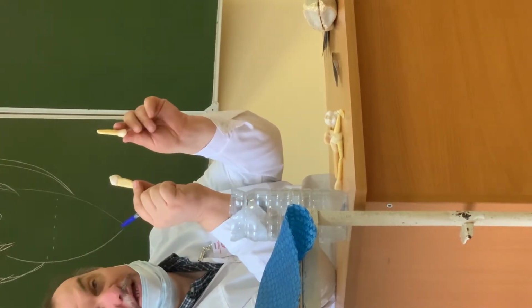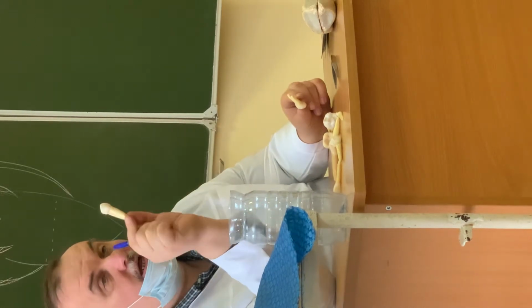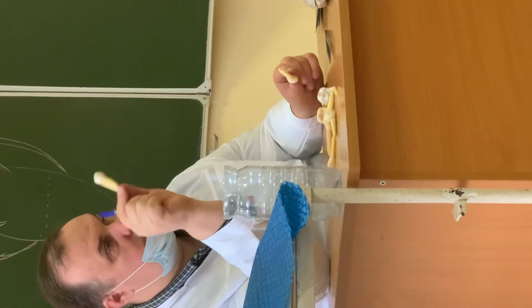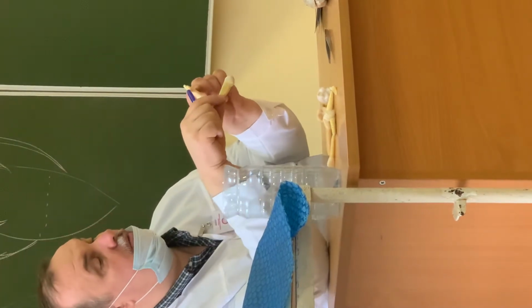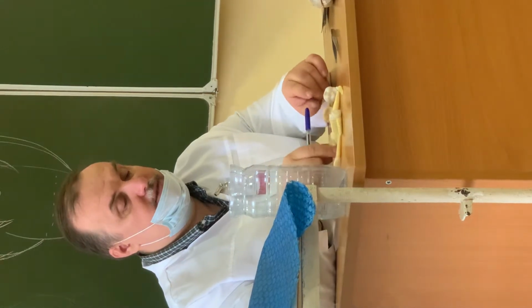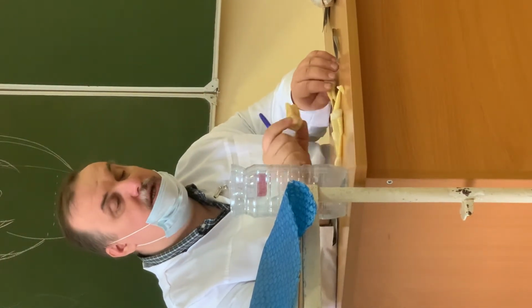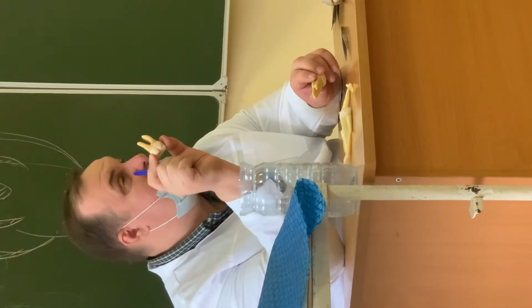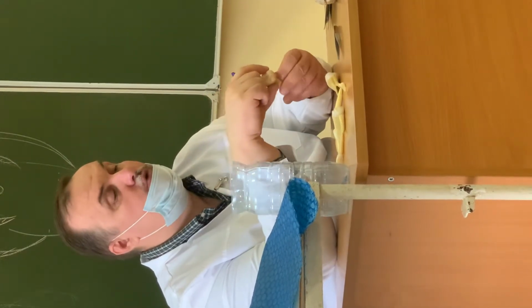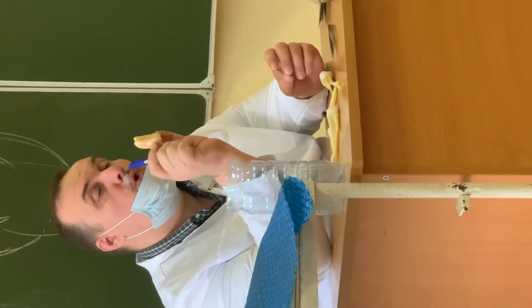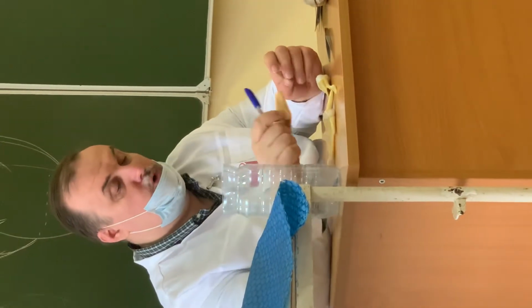But in most cases only one root in premolars. And molars always have 2, sometimes 3 roots and 4 tubercles of the crown.